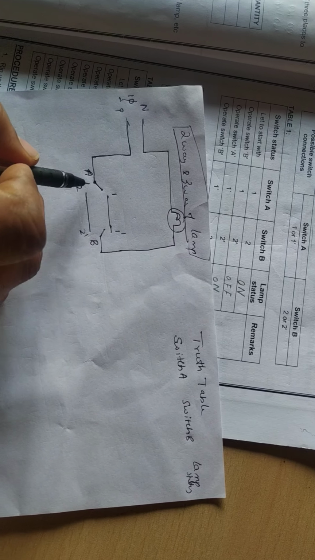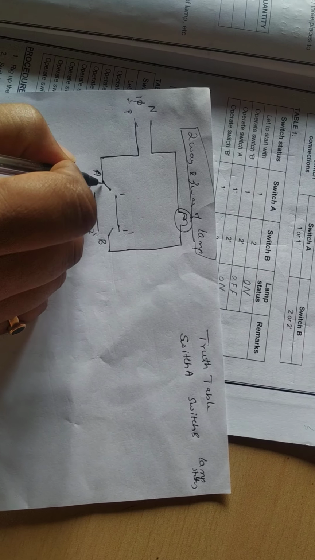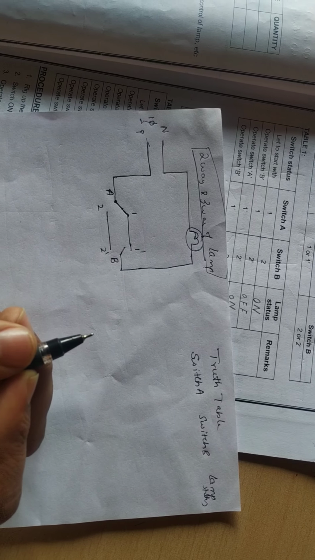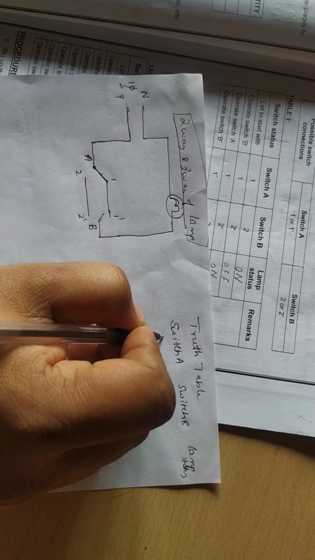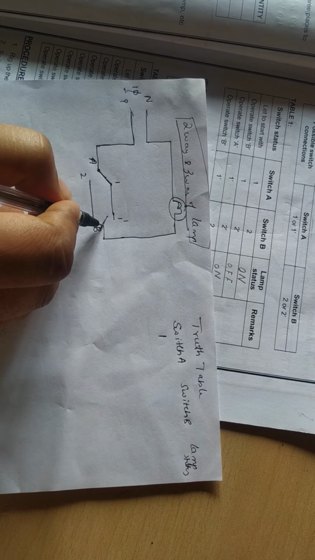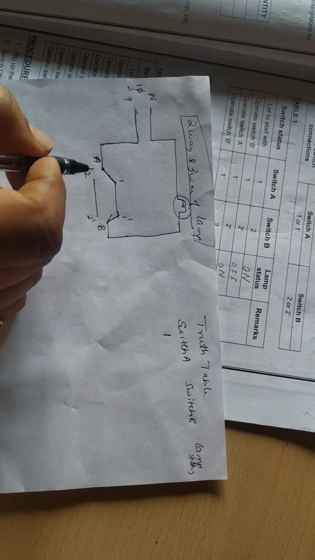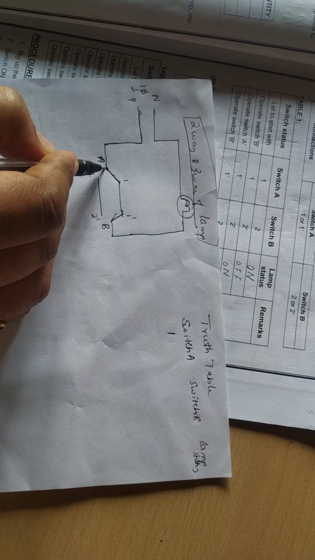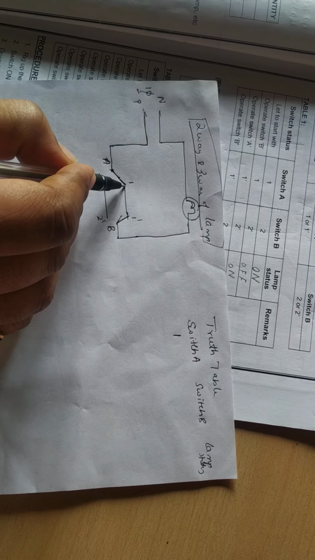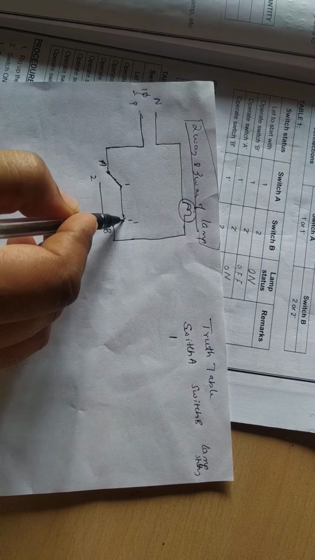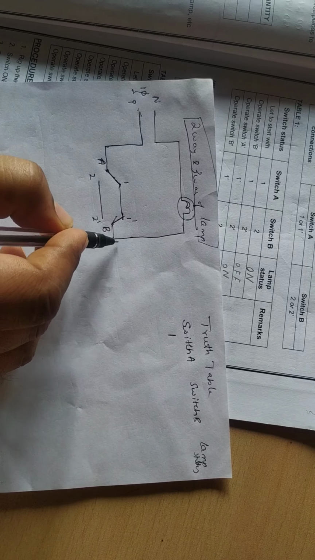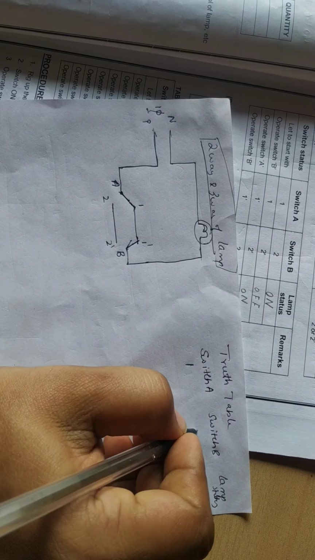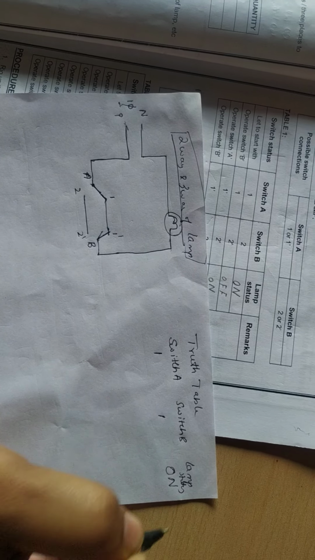Once I give the supply, let me assume the switch A position is at 1. Switch A is at 1 position and switch B is at 1 dash. Now what happens? The supply comes through A, flows to the 1 terminal, comes to 1 dash, again comes to switch B and flows towards the lamp. Therefore, the lamp glows, it turns on.